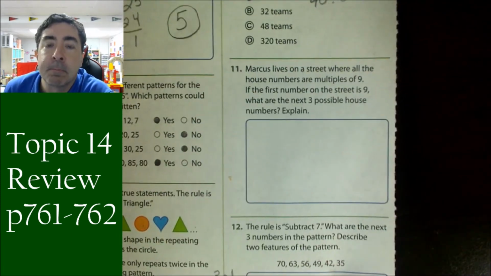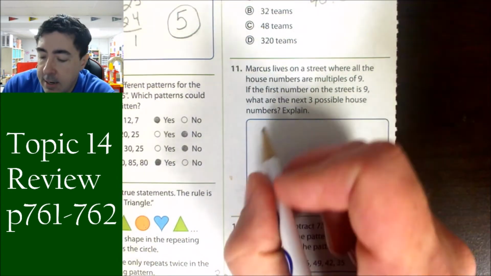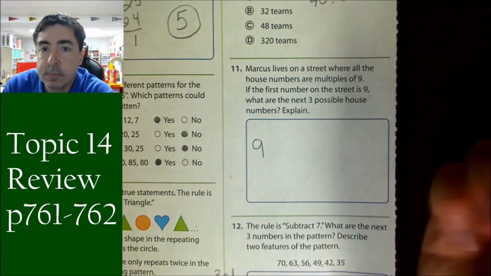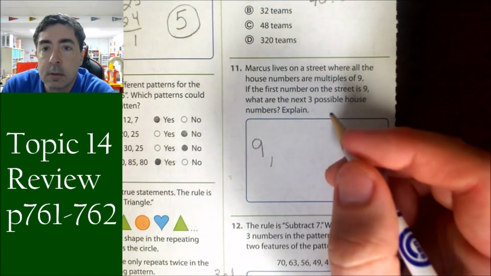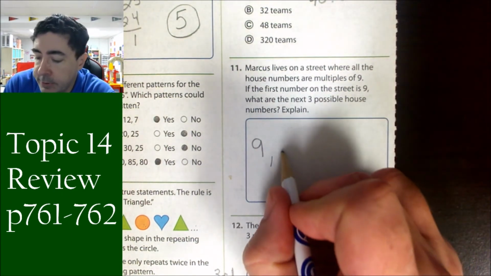Number 11. Marcus lives on a street where all of the house numbers are multiples of 9. If the first number on the street is 9, what are the next 3 possible house numbers?